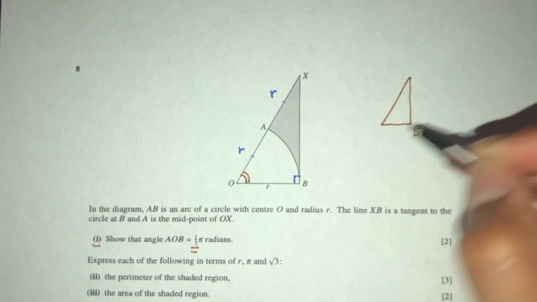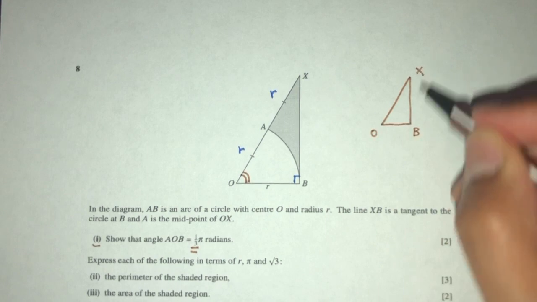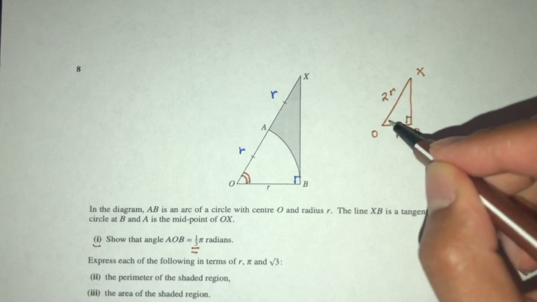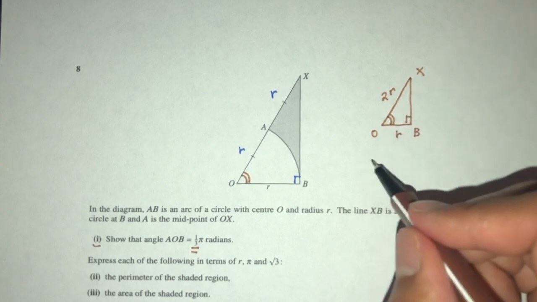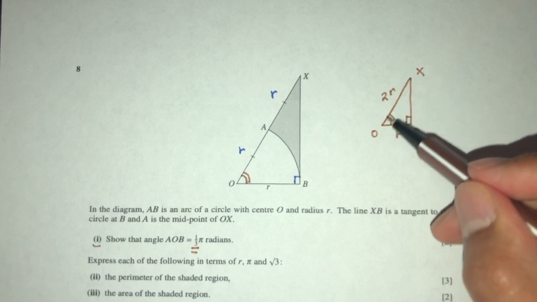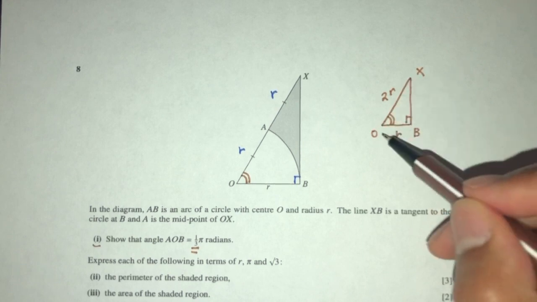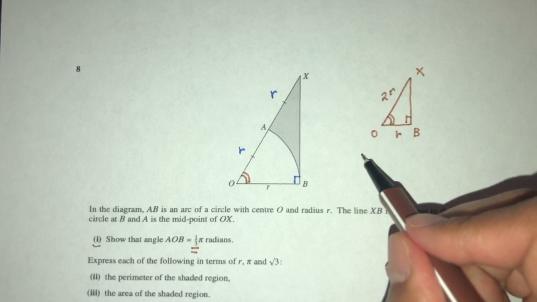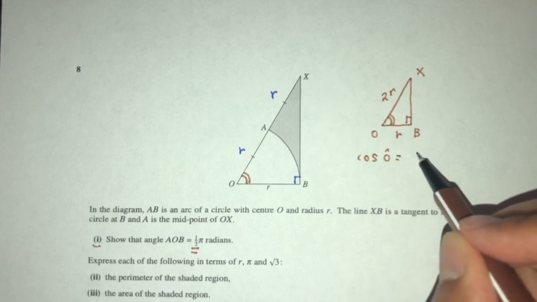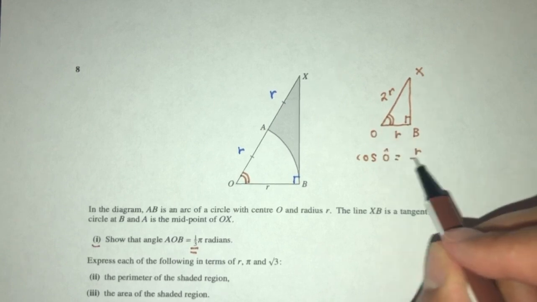This is B, O, X. This is R, and this is 2R. We have this, and we have to find this angle. So we have to use SOHCAHTOA, obviously. We know this side is my H side, hypotenuse, and this is my A side. So we use cos of the angle O, which is my A side over my H side.